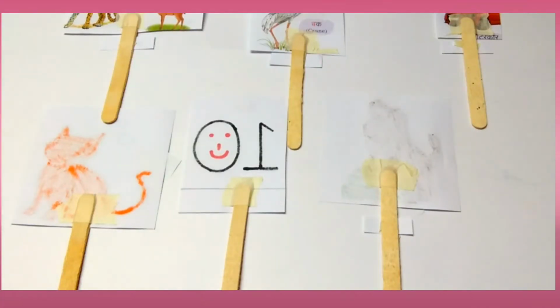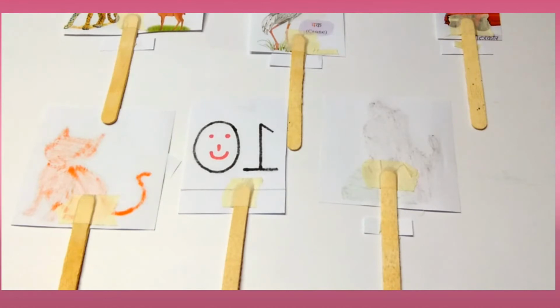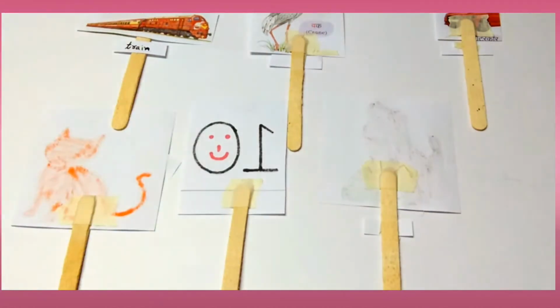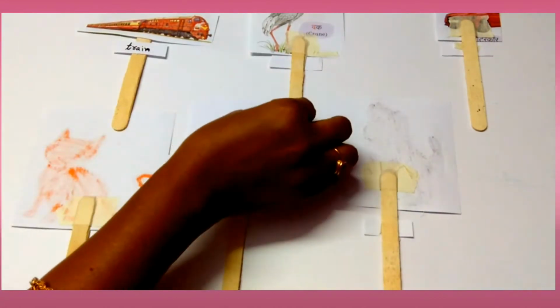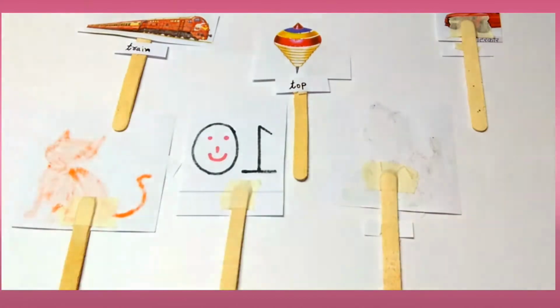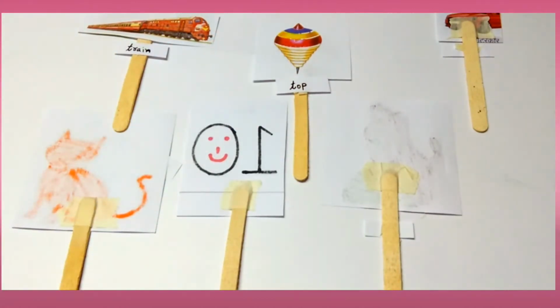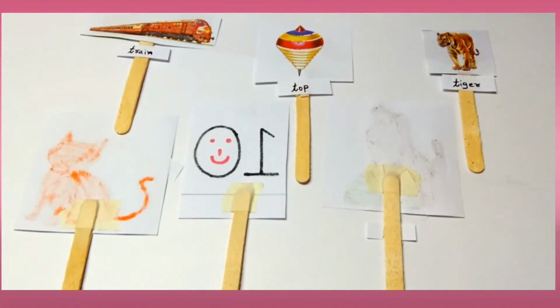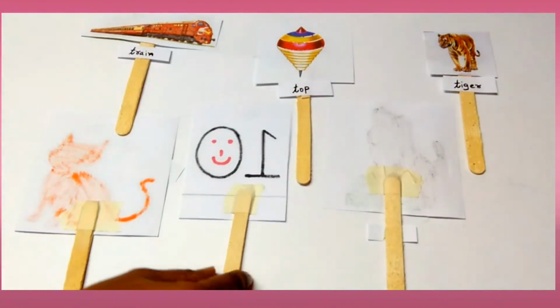Children, now I am going to show some pictures. You have to tell the names of those pictures. Okay children? Now what is this? Wow, it's a train. Now one more picture. Yes, it is a top. Now one more picture. Wow, it is a tiger. Now one more picture.